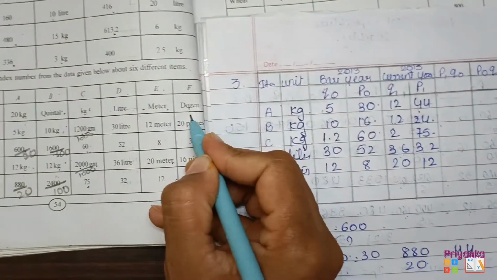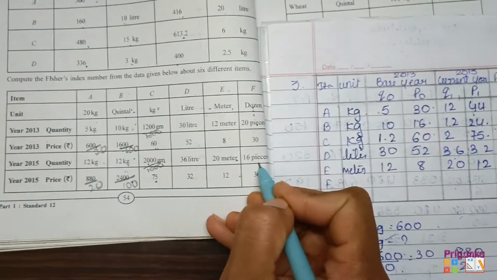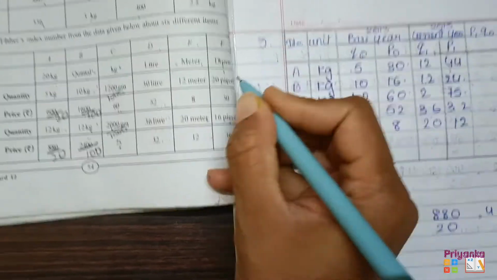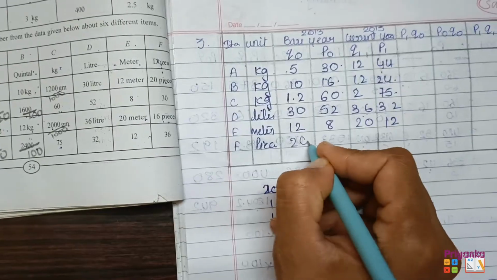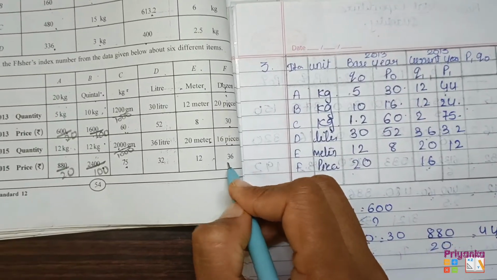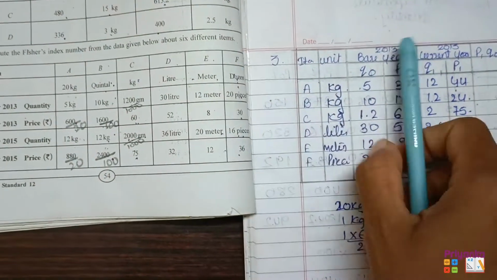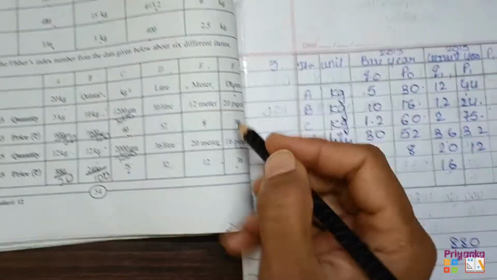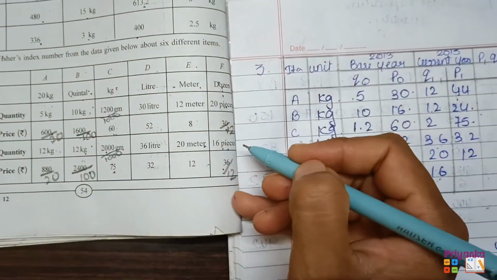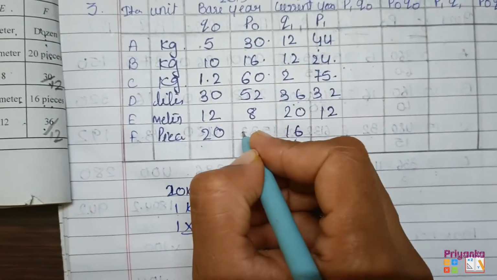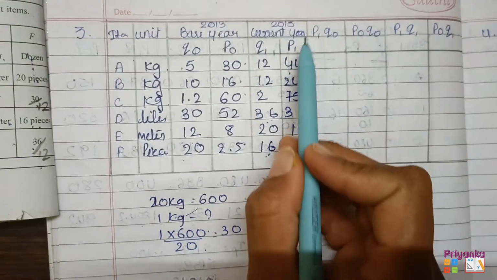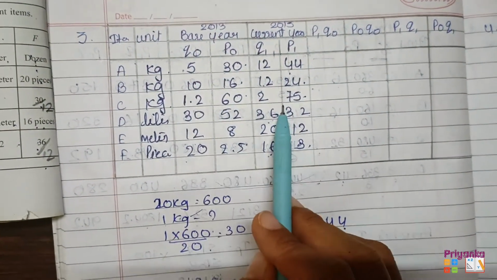Next is dozen. The unit is given in dozen and the information is given in pieces of quantity. So let's convert dozen into pieces. We can write down directly the quantity as it is given in the question, that is 20 and 16. But for the price we'll convert it to find how much one piece is. So for this, we'll divide 30 by 12, as dozen means 12 pieces, remember. So 30 divided by 12, here we get 2.5, and 36 divided by 12, here we get 3.